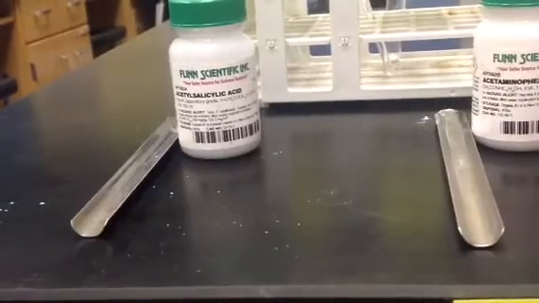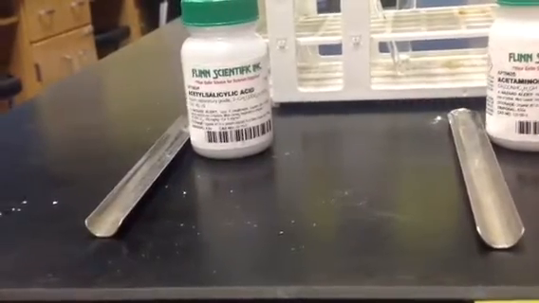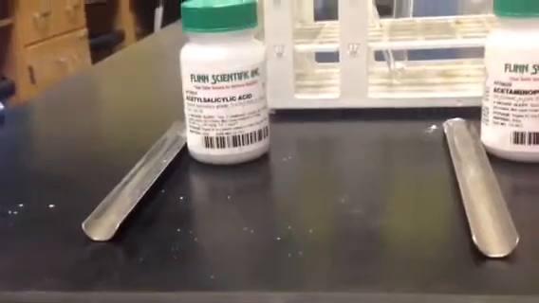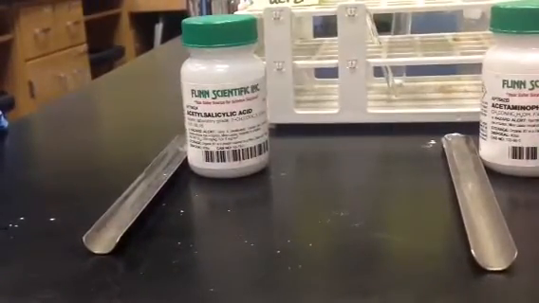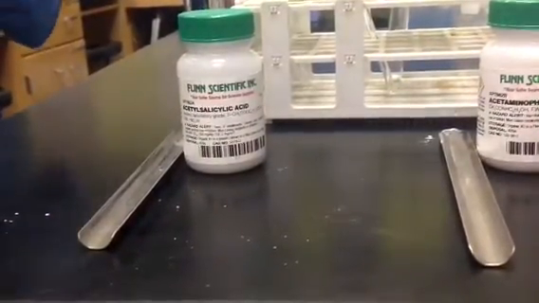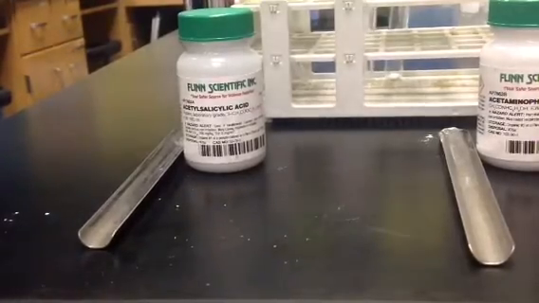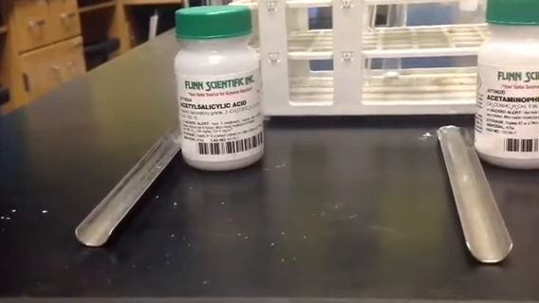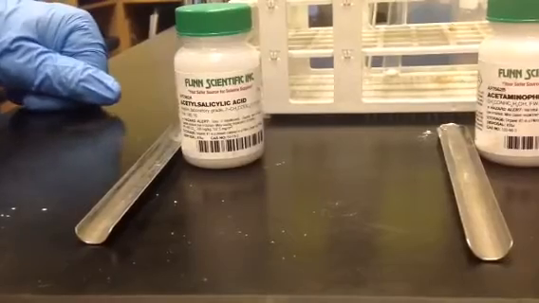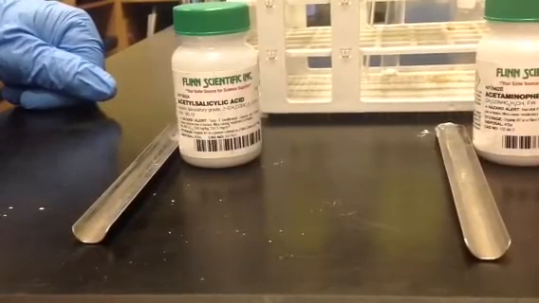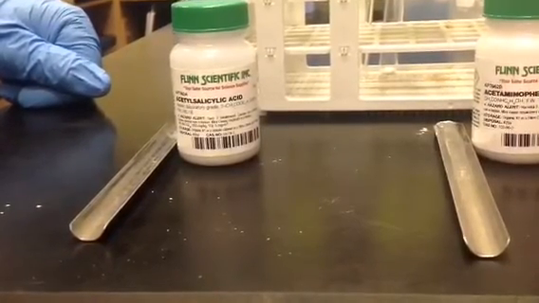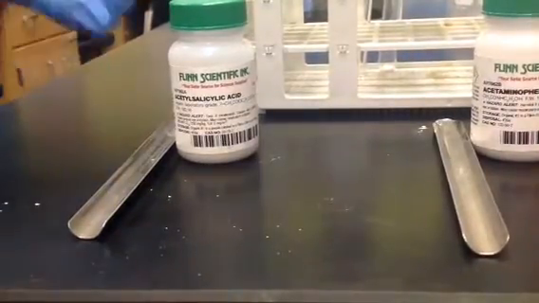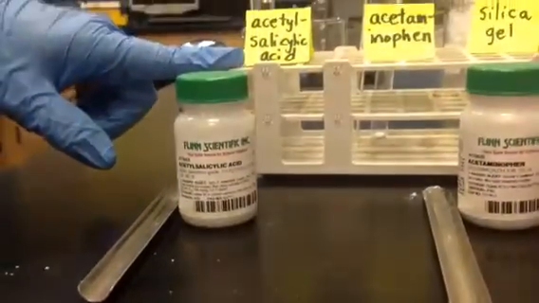Okay, this is the introductory activity for the organic inquiry lab where we're going to separate a synthetic pain relief mixture. So first, before we can plan our separation, we need to know some solubility information on each of our components of a pain relief tablet.